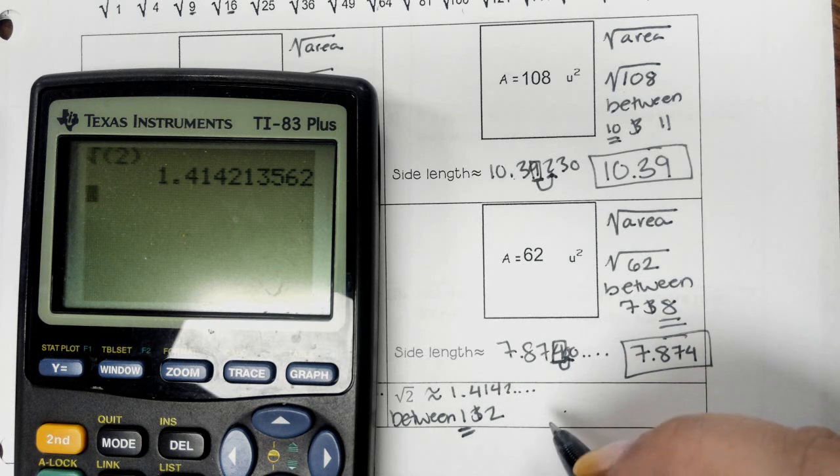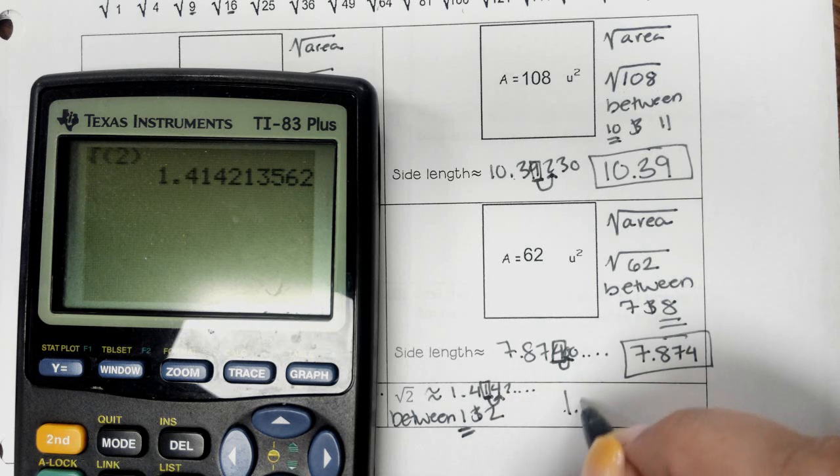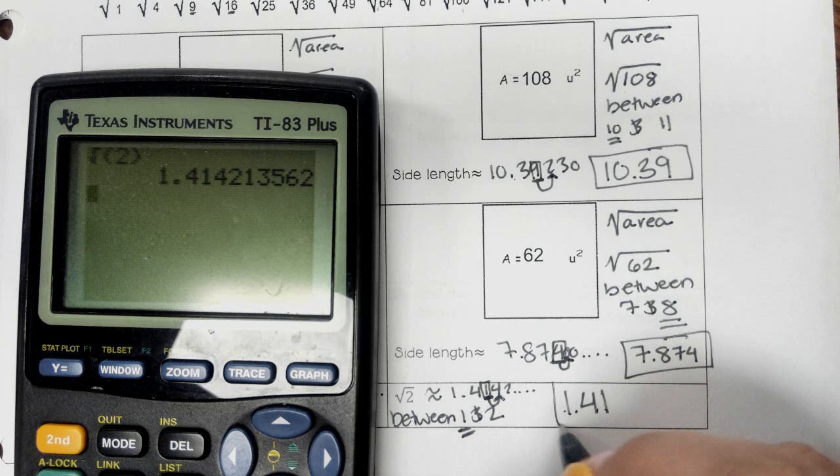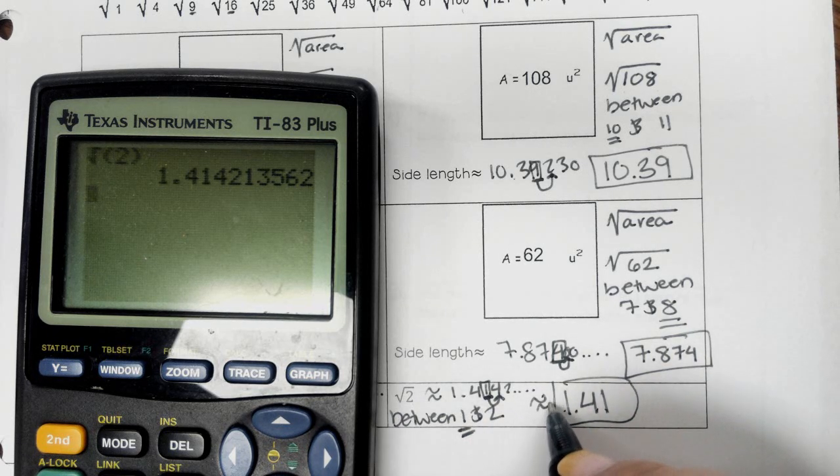Let's round to the 100th spot. When we round to the 100th spot, we look at the place right behind it. That's a 4. That's less than 5, so we're going to just keep the 1 as is. So we have 1.41. The square root of 2 is roughly 1.41.